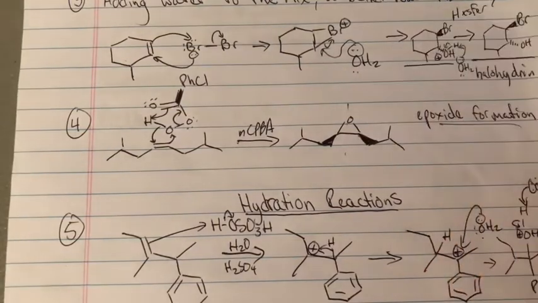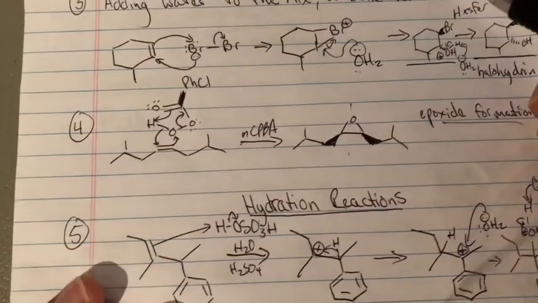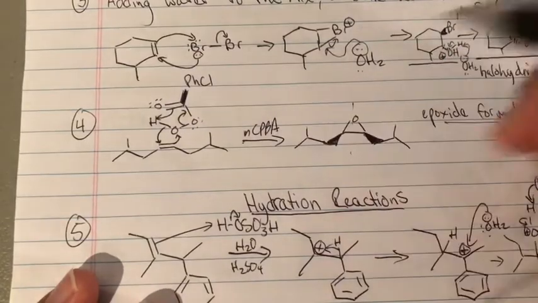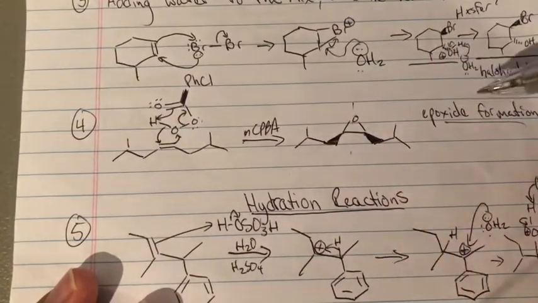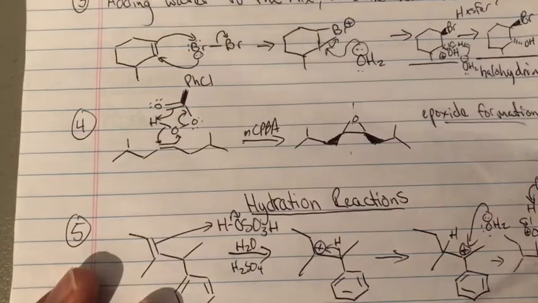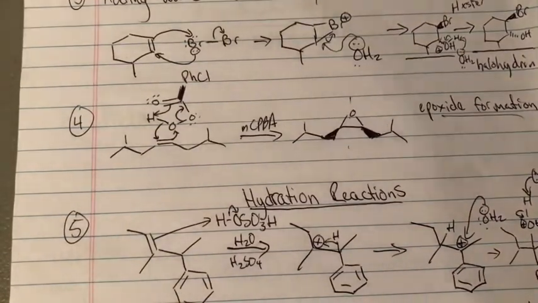Okay, but it's going to take more steps, and it's definitely going to be a lot more costly than just going with an acid catalyzed form.